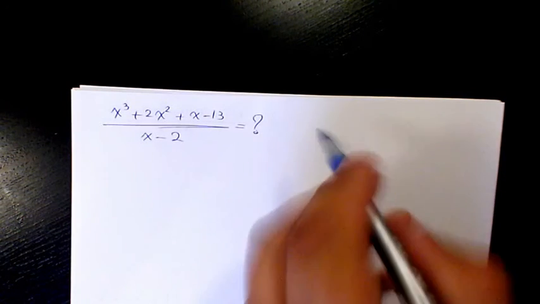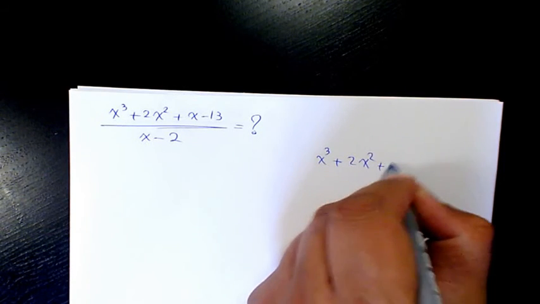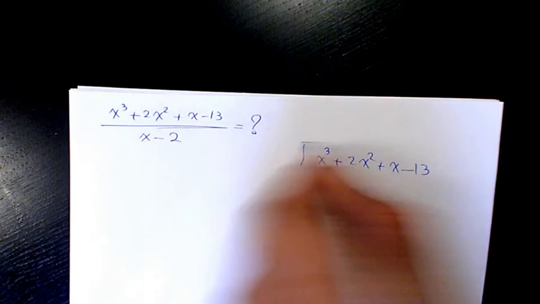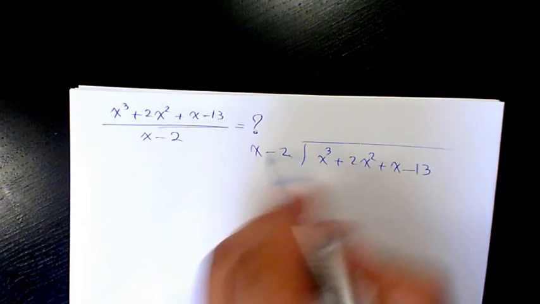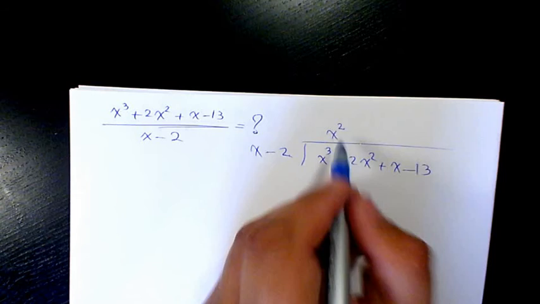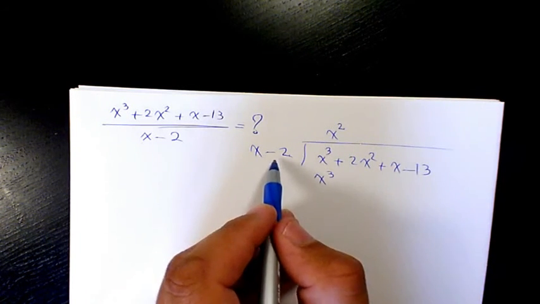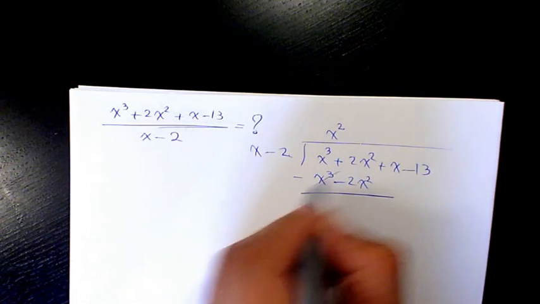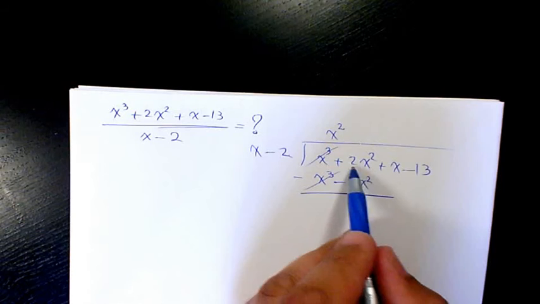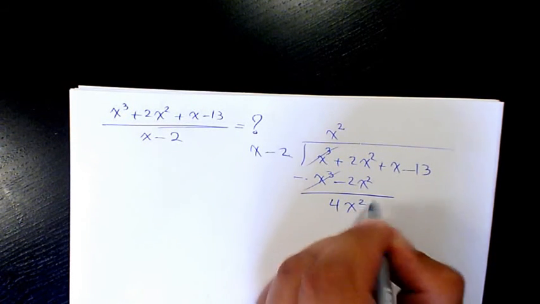Next example is x cubed plus 2x squared plus x minus 13 divided by x minus 2. So x cubed divided by x is going to be x squared. x squared times x is going to be x cubed. x squared times negative 2 is going to be negative 2x squared. When you subtract it, these two cancel out. And 2x squared minus negative 2x squared is going to be 4x squared.